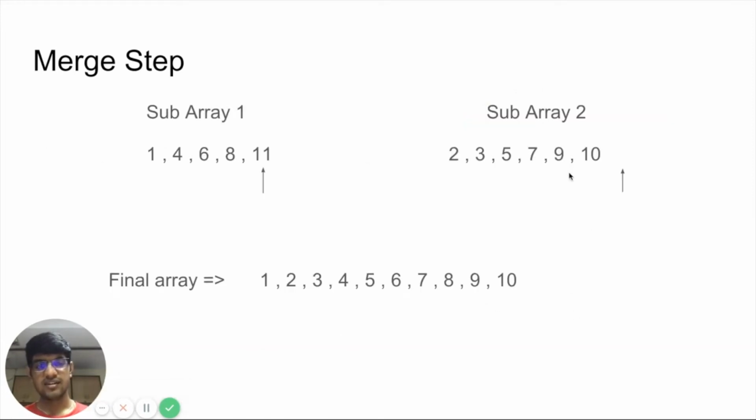Here, as we see, subarray 2 is empty of any new elements, whereas subarray 1 still contains one element, in which case we will append this element to the end of our final array. This marks the end of our merge sort procedure, and as you can see, we have obtained a sorted list.